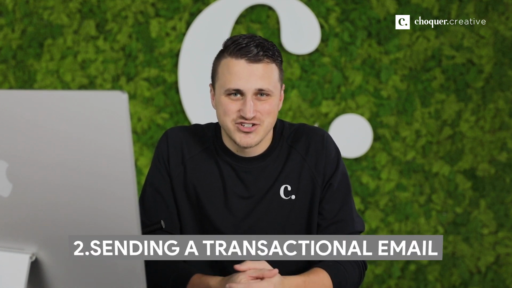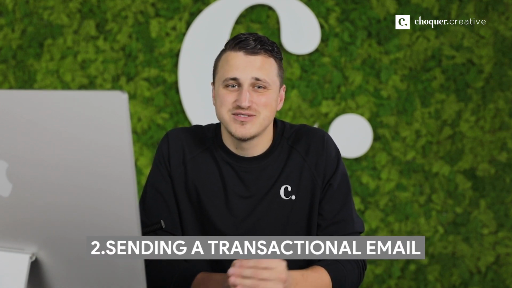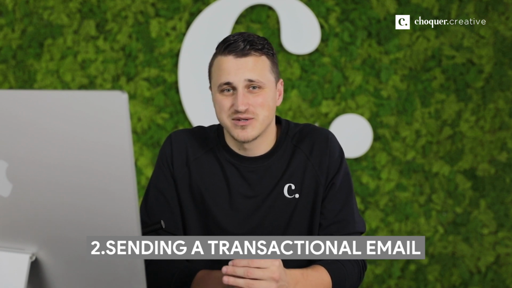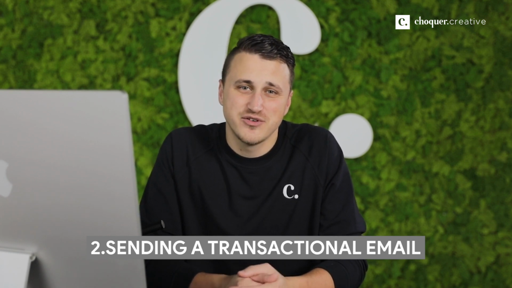This leads us into our second example, sending a transactional email. A transactional email includes valuable information that the user has requested or that is necessary for them to complete a transaction. A few examples could be confirmations, password resets, instructions, purchase receipts, and shipping notifications.